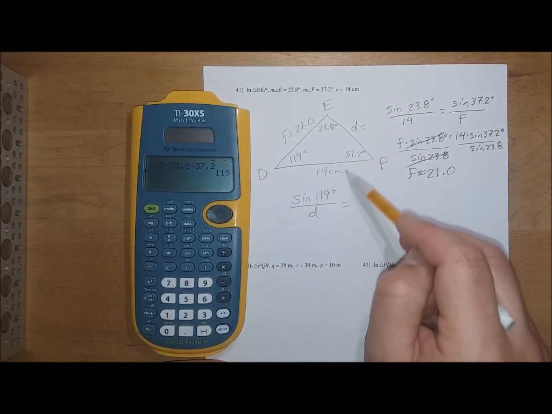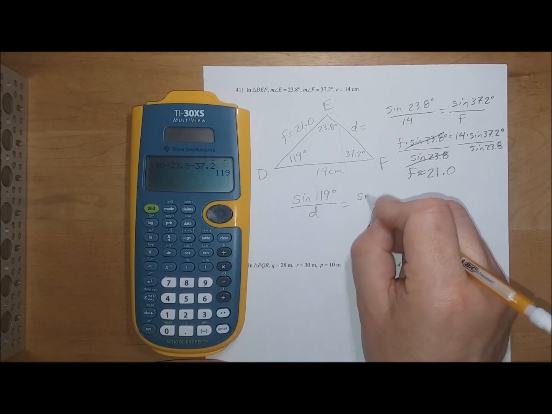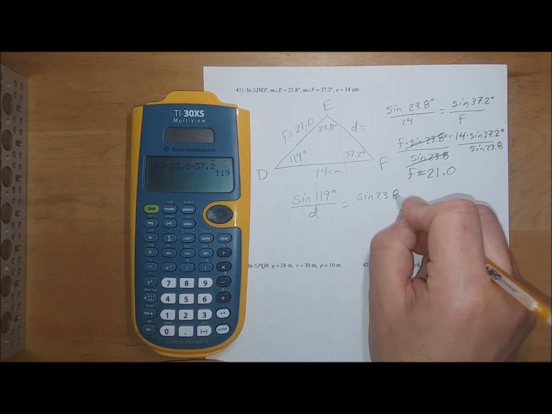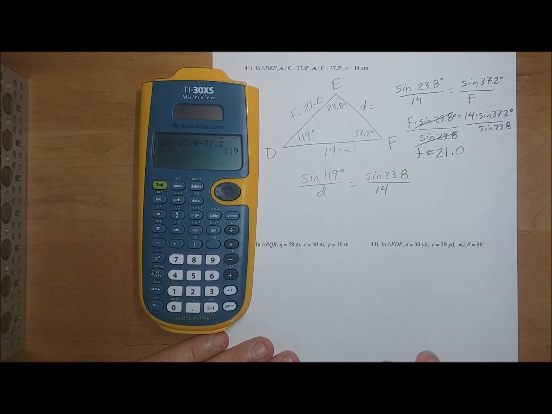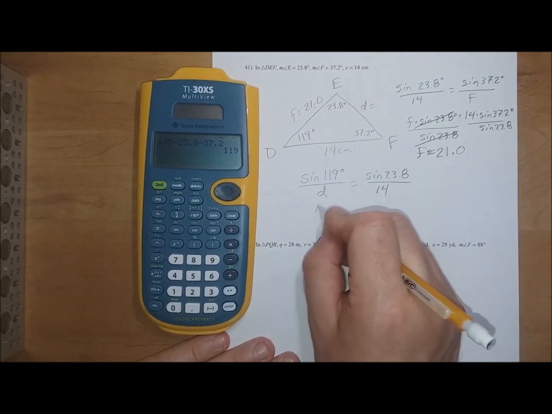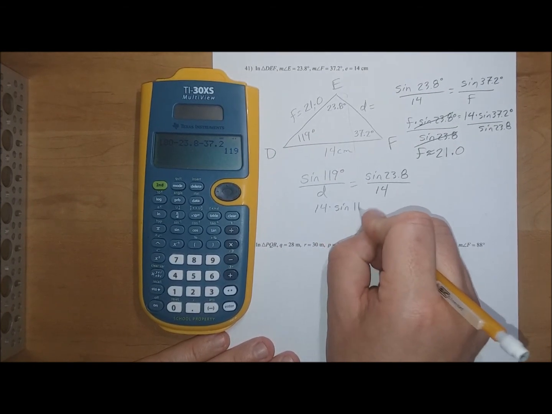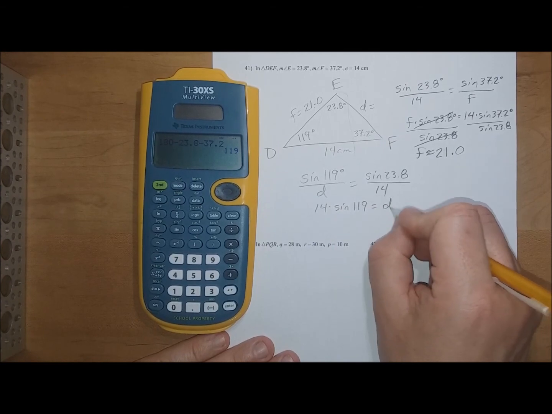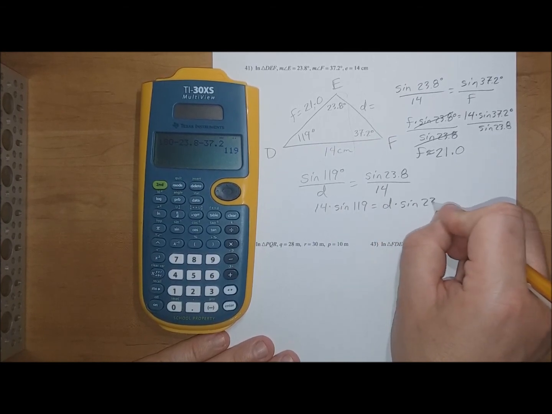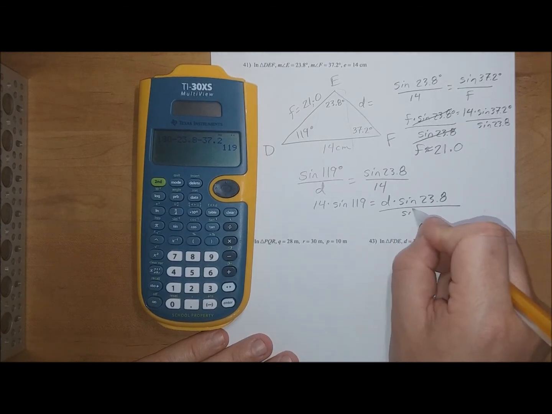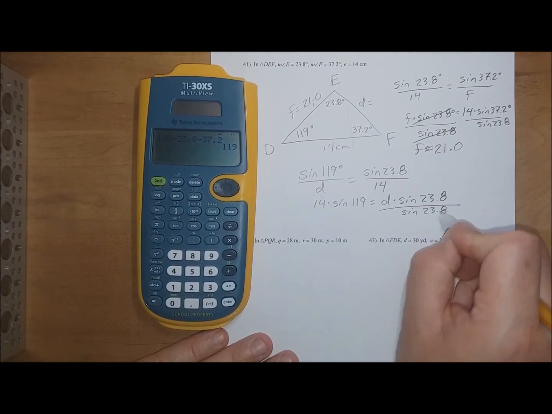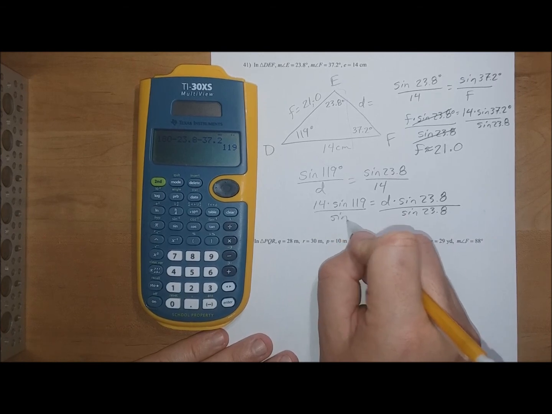Let's use this pair right here. The sine of 23.8 over 14. Good. What are my cross products going to be? 14 times the sine of 119 equals D times the sine of 23.8. And I can divide both sides by the sine of 23.8 to solve for D.